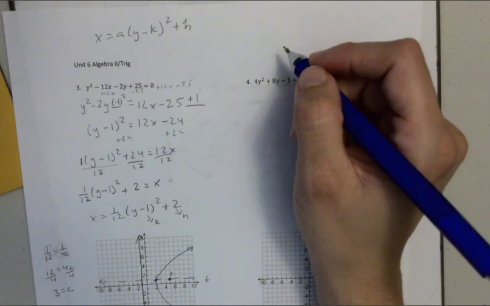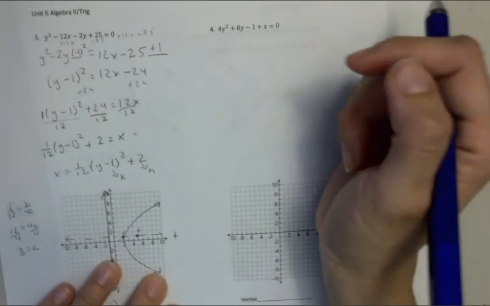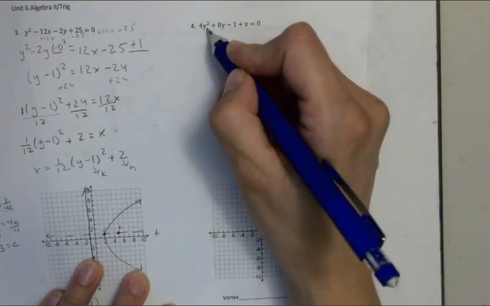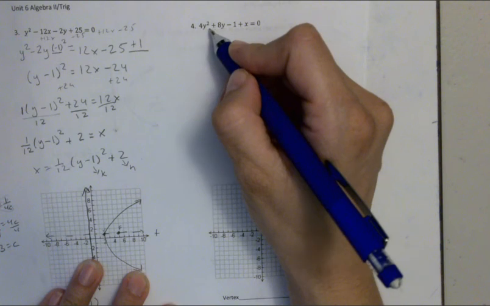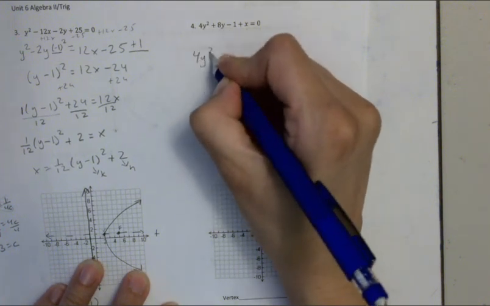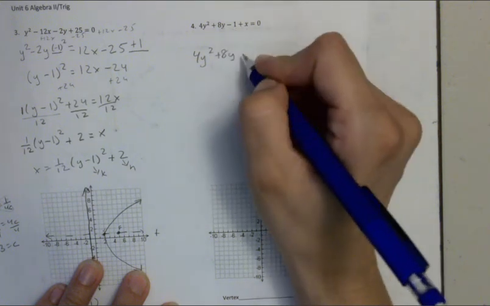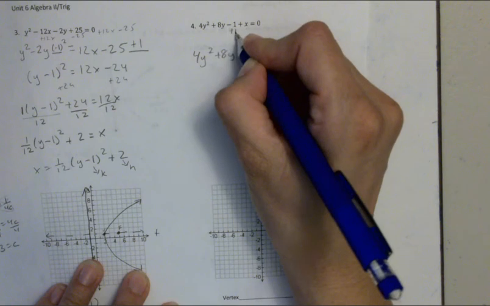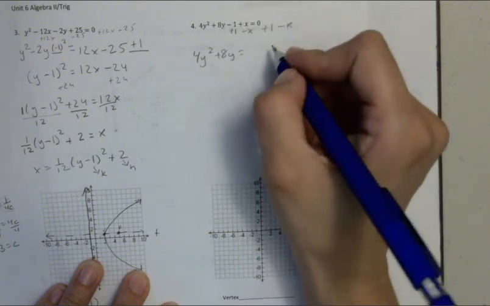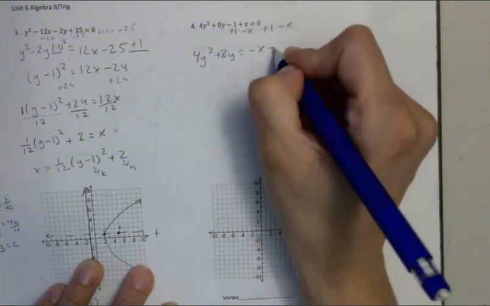But again, I know in order to get it into this form, since it's quantity squared, I'm going to have to complete the square. Since this 4y squared is already positive, I'm going to leave the 4y squared and the 8y on the left-hand side. So I get 4y squared plus 8y. But I'm going to move the -1 and the x over. So I'm going to add 1 to each side, and then I'm going to subtract x. So I get, I'm going to write it as -x plus 1.